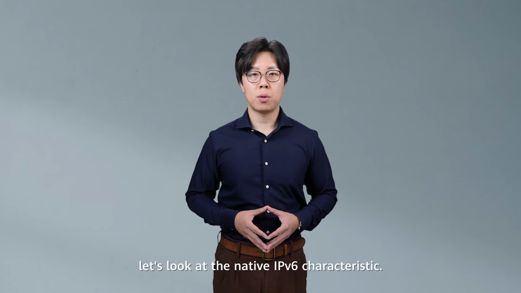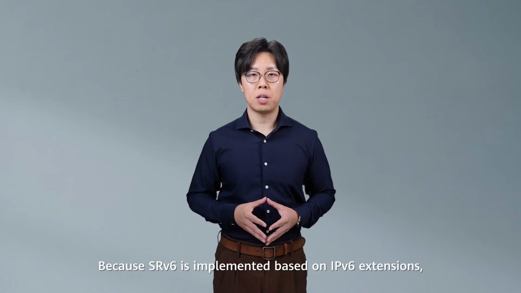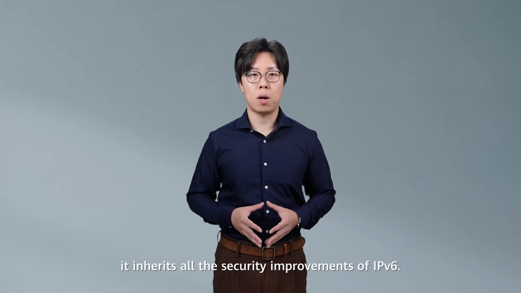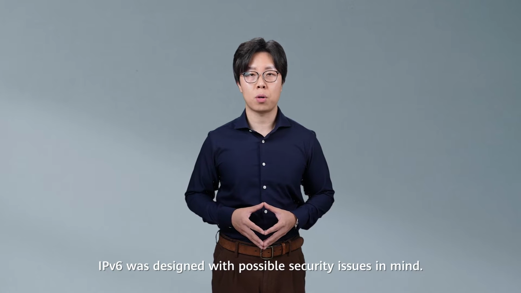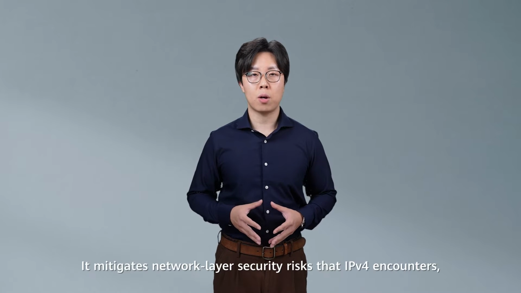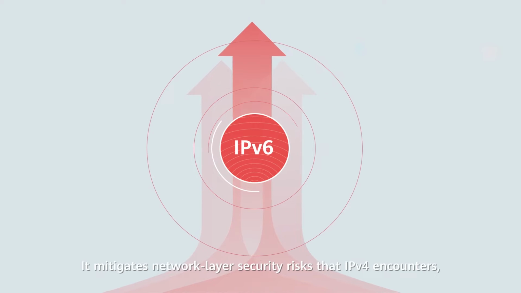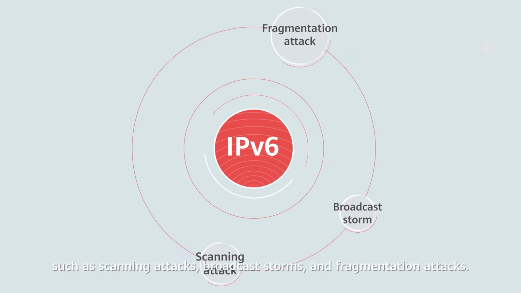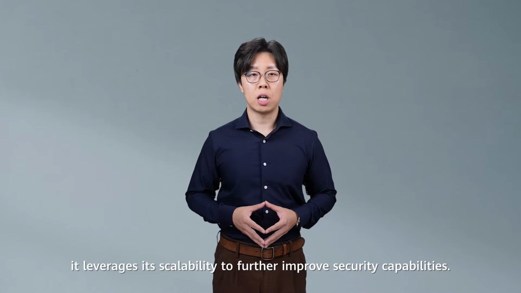To start with, let's look at the native IPv6 characteristic. Because SRv6 is implemented based on IPv6 extensions, it inherits all the security improvements of IPv6. In contrast to IPv4, IPv6 was designed with possible security issues in mind. It migrates network layer security risks that IPv4 encounters, such as scanning attacks, broadcast storms, and fragmentation attacks. Moreover, it leverages its scalability to further improve security capabilities.